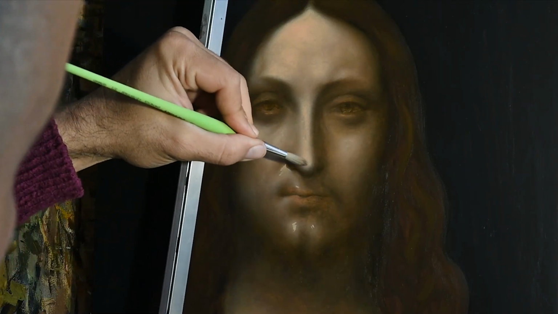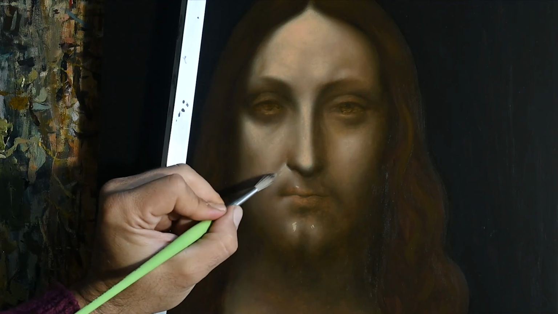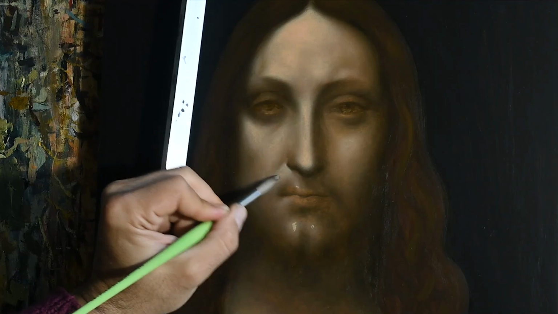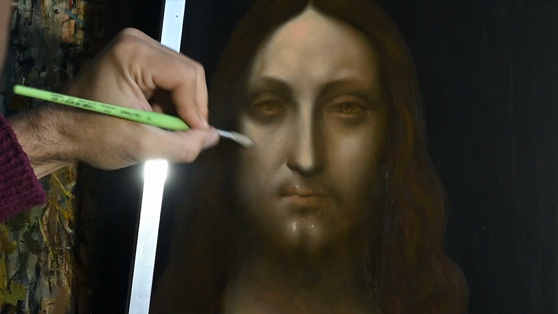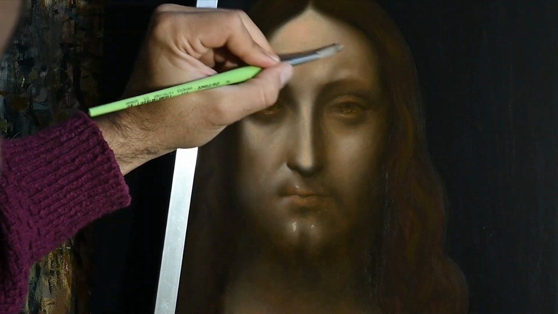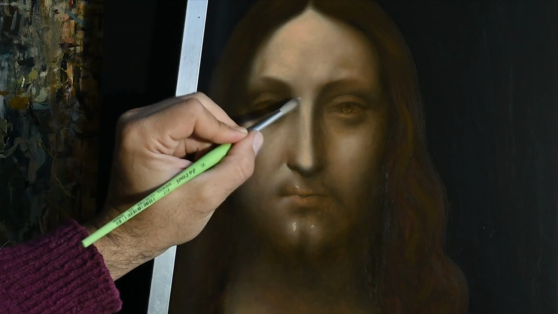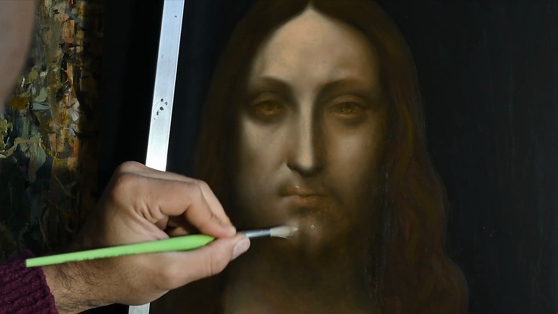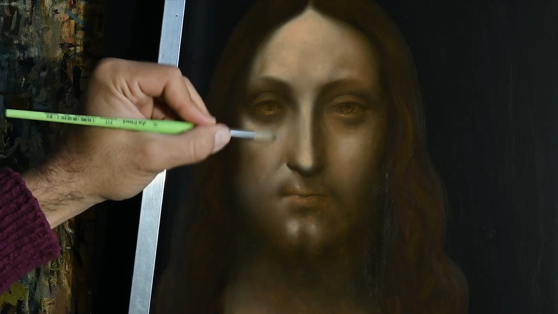I had to wait after a point for the layers to dry up a little bit before proceeding to adding some more layers. And this brings this painting the beauty, and it helps to create this beautiful, nice effect.